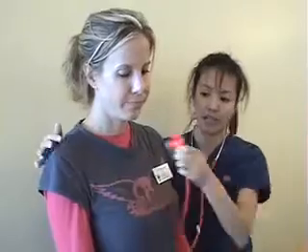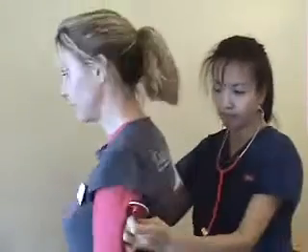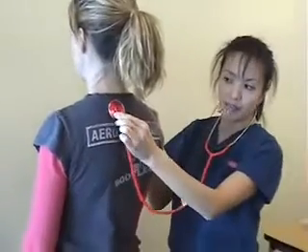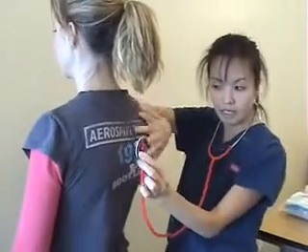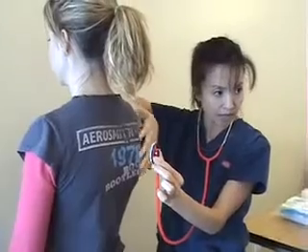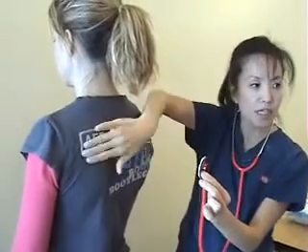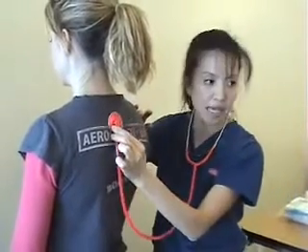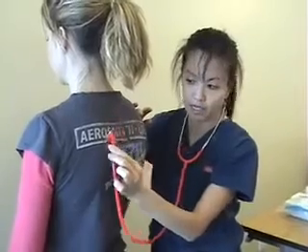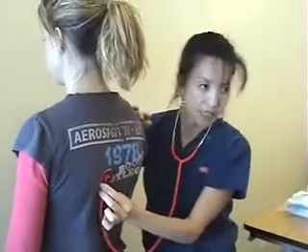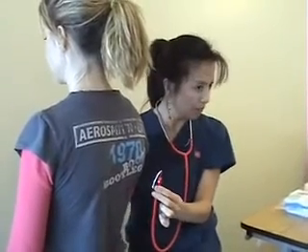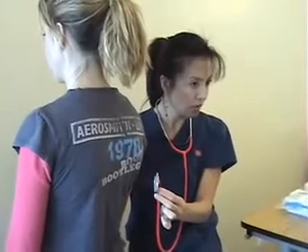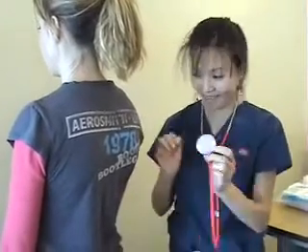All right, then you want to listen to the back. It's going to be bilateral. Avoid the scapulae, those are the bones. You can still hear the lungs, but you don't hear them as well. Then you have heard all the upper and lower lobes. Which lung has 3 lobes? Right. You are right.